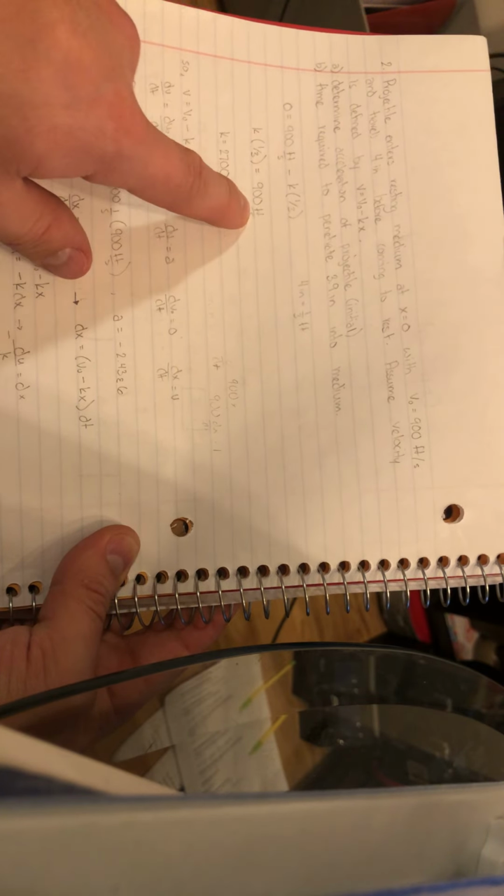So we know that our final velocity is going to be 0, and we know that our initial velocity is 900 feet per second. So we set 0 equal to 900 feet per second minus k times a third for x. The reason that's a third is because we know it travels 4 inches before it comes to rest. 4 inches divided by 12 inches in a foot is a third of a foot. So k times a third is equal to essentially 900, because the negatives cancel out, and that gives us a k value of 2700. So that's our k, our spring constant, so to speak.